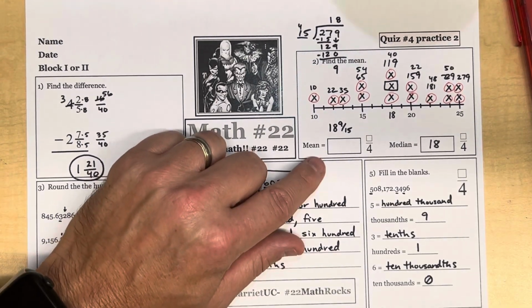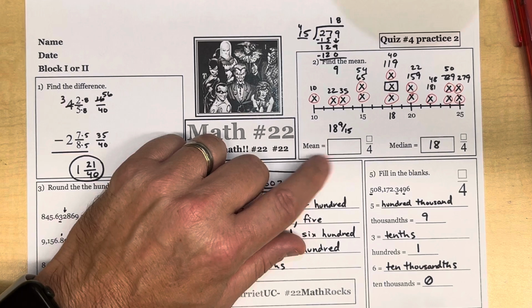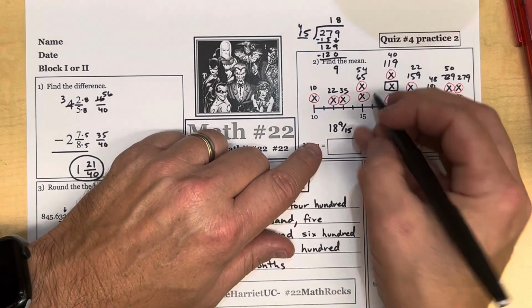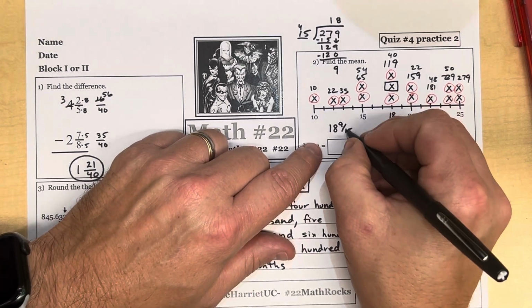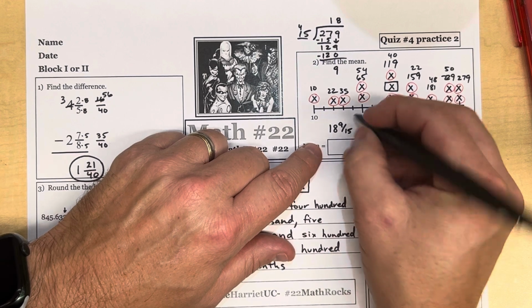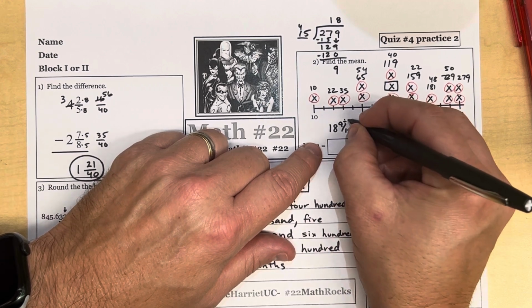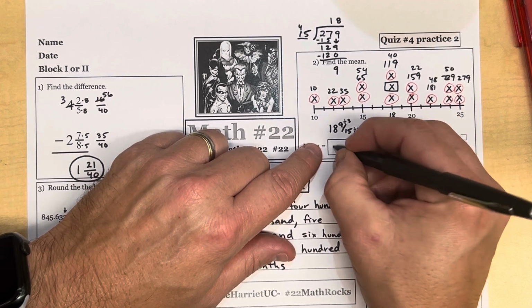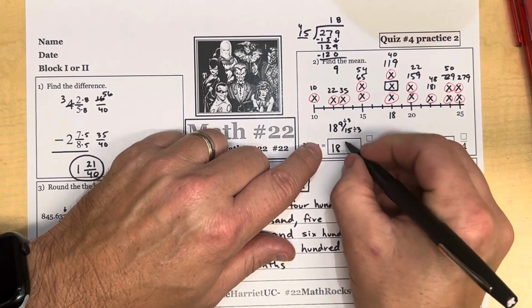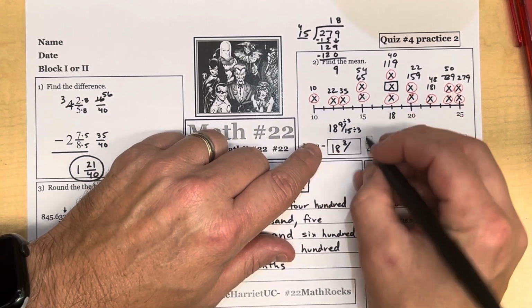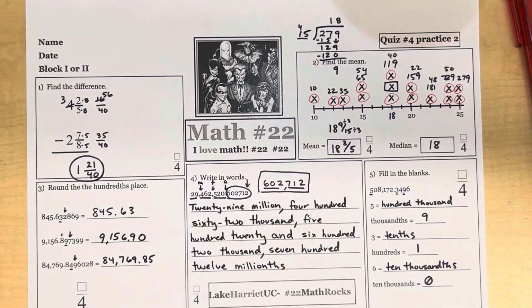I didn't put it in the answer rectangle because I know I can simplify this. 3 is a common factor. 3 goes into 9 and 3 goes into 15. So if I divide the numerator and denominator by 3, I get 18. 3 goes into 9 3 times. 3 goes into 15 5 times.